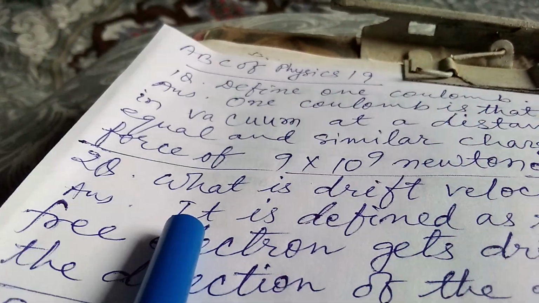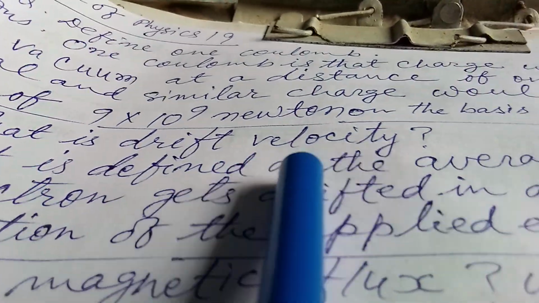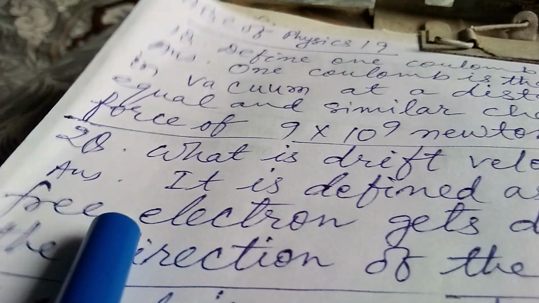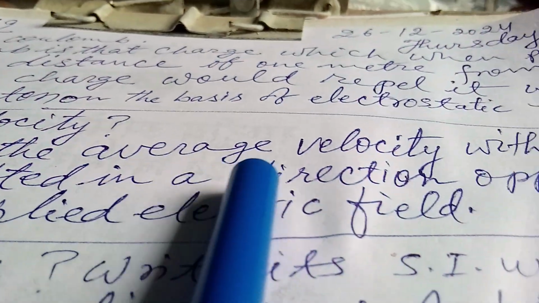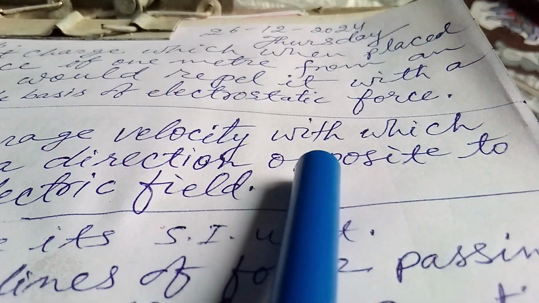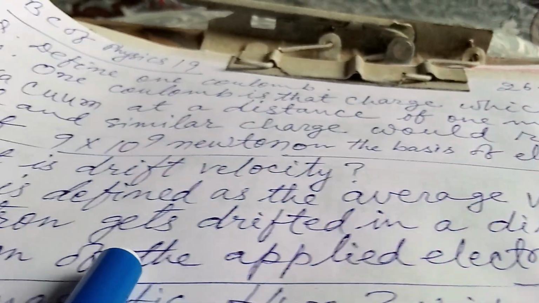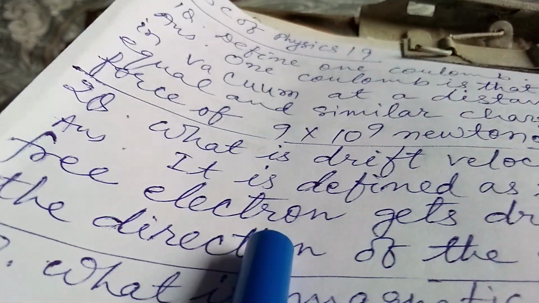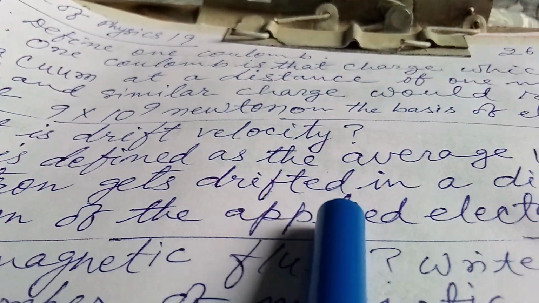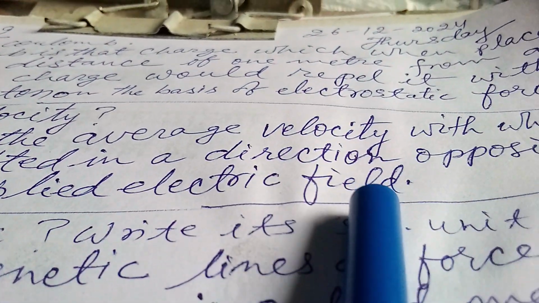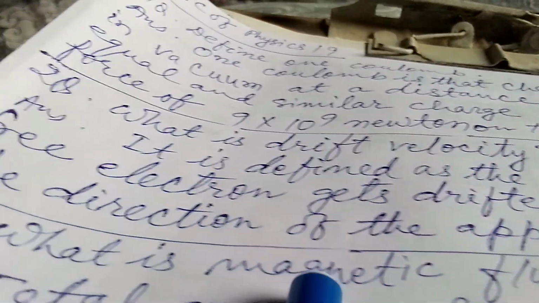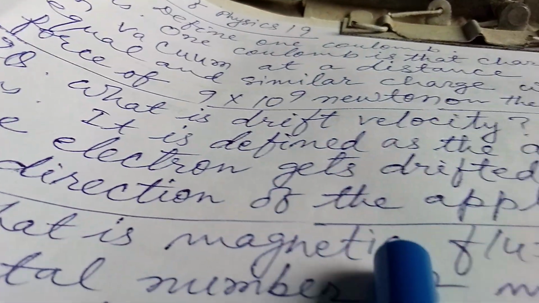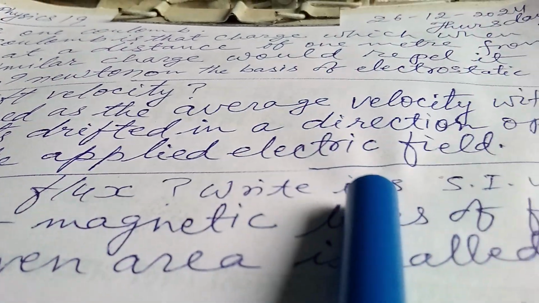Second question: what is drift velocity? Answer: it is defined as the average velocity with which a free electron gets drifted in a direction opposite to the direction of the applied electric field.